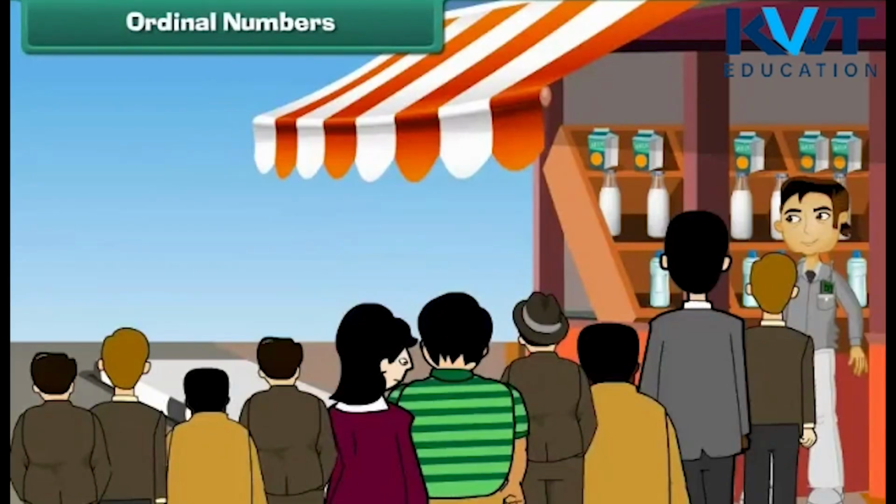Ordinal numbers. Look at these people. They are standing in a queue to buy milk. The person standing at position 1 is first. The person standing at position 2 is second. The person standing at position 3 is third. The person standing at position 4 is fourth.